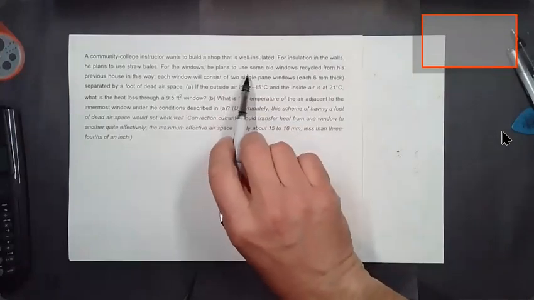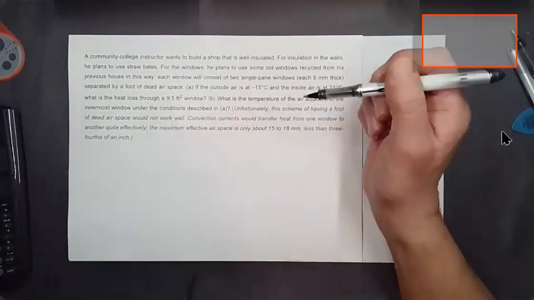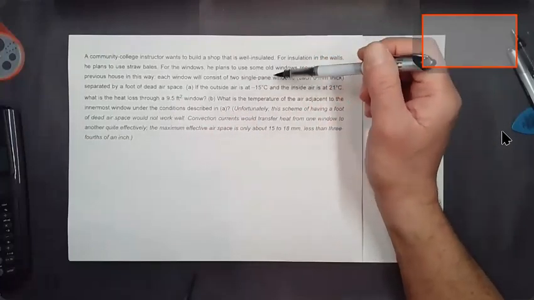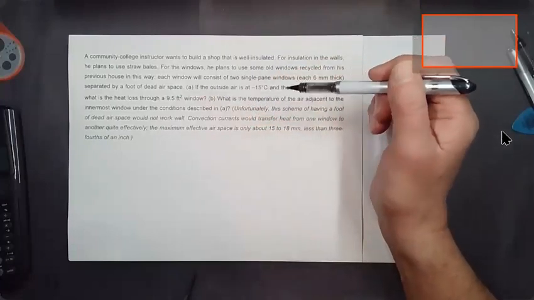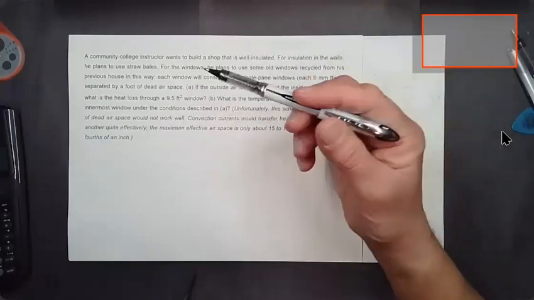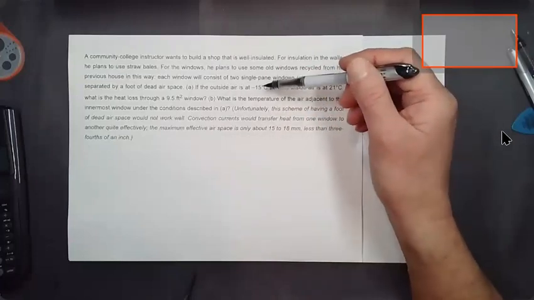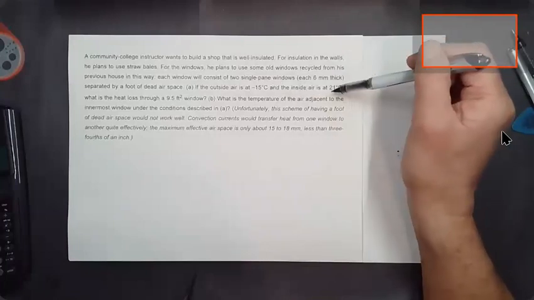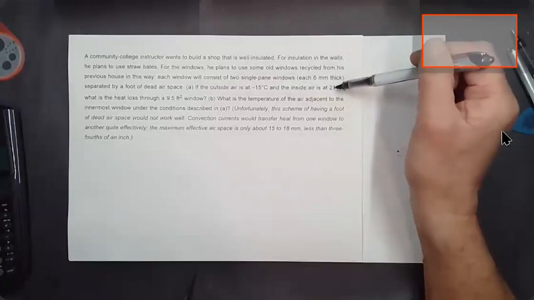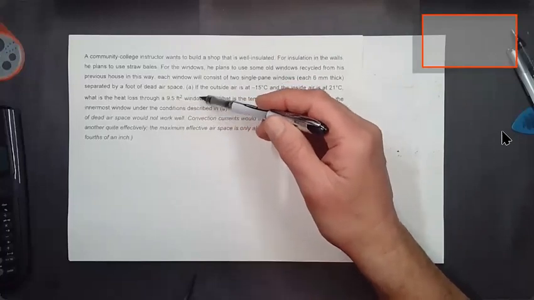And for the windows, I was going to use some old windows recycled from my previous house. And each window would consist of two single pane windows separated by a foot of dead air space. And for this problem, we're going to use our imaginations a little bit. If the outside air is at minus 15 degrees Celsius and the inside air is at 21 degrees Celsius, which is a comfortable room temperature. In fact, it'd be a little bit warm for a shop where you're doing physical labor much of the time. What's the heat loss through a 9-foot squared window?